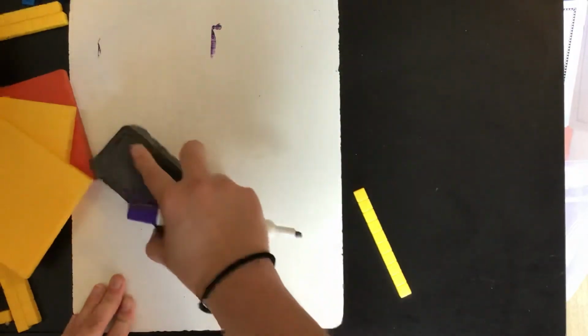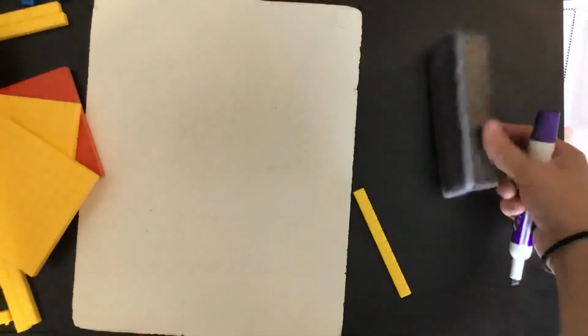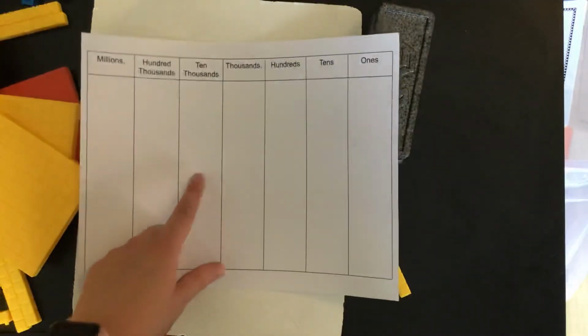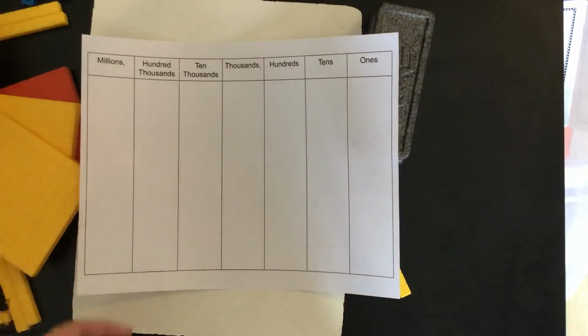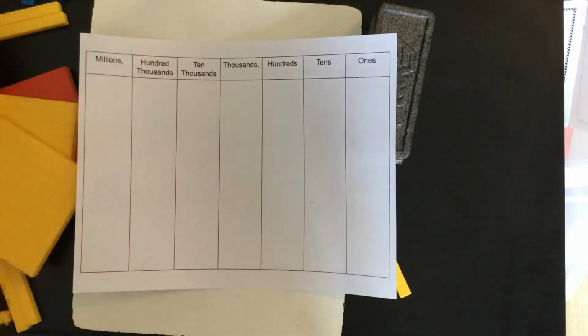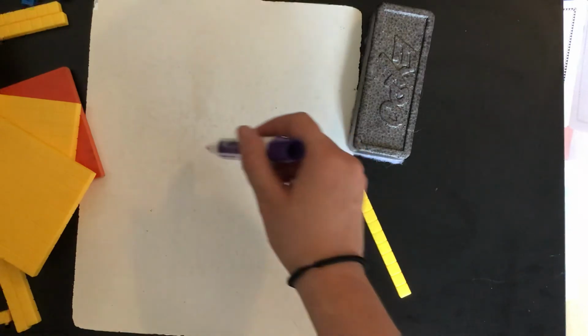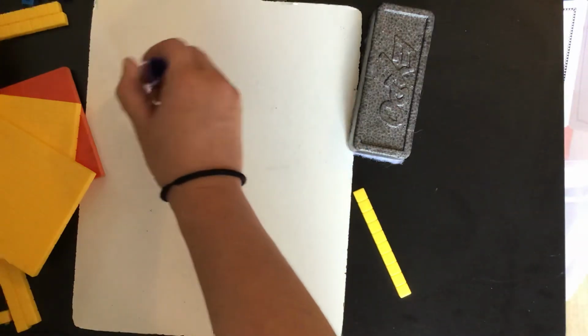But you may be asking, Miss Brown, what do I do when I have something that's in the 10,000s place, or the 100,000s place, or the millions place? We're going to work on that another day. But just so you know, just like we did the different drawings, you can label different things as a key to let someone know.